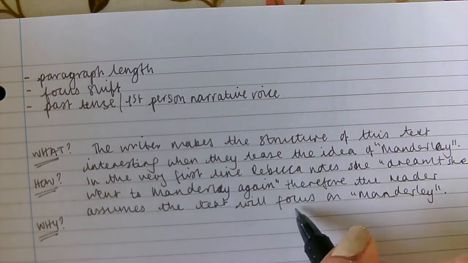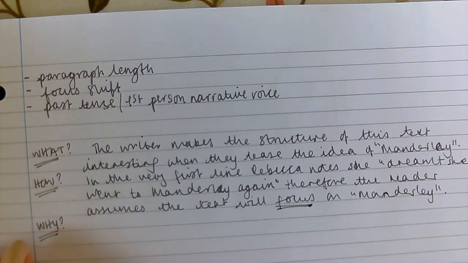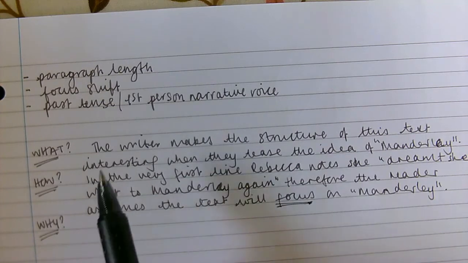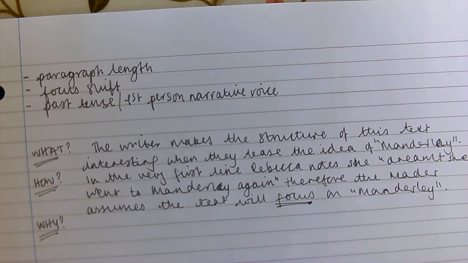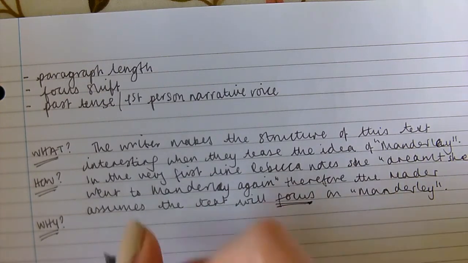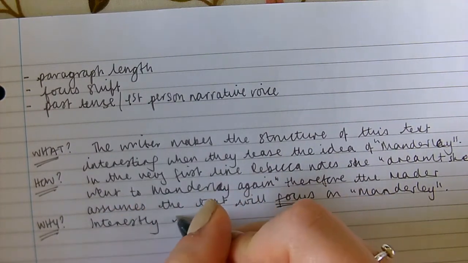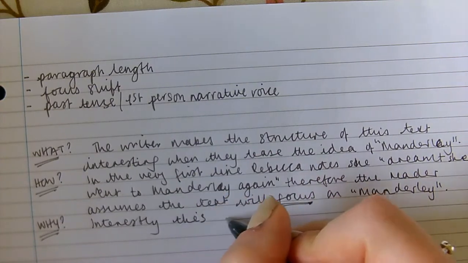Okay, so you've got your focus, which is your subject-specific terminology. So you've got your how, which is your evidence, and your subject-specific terminology there. Interestingly, this is not the case.